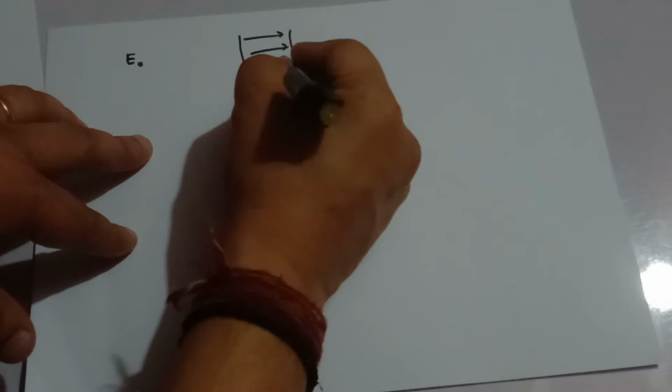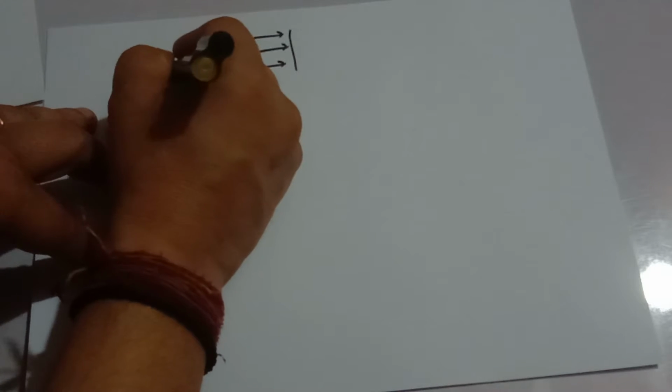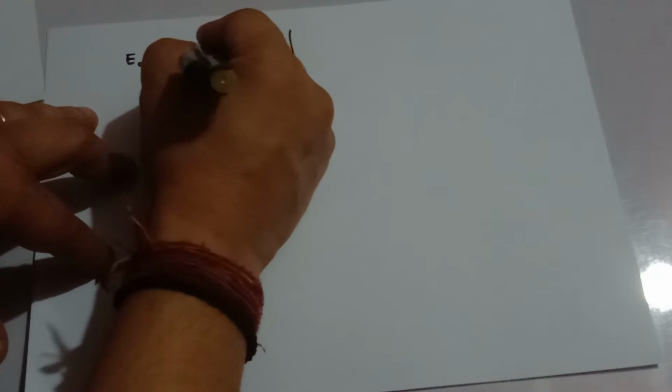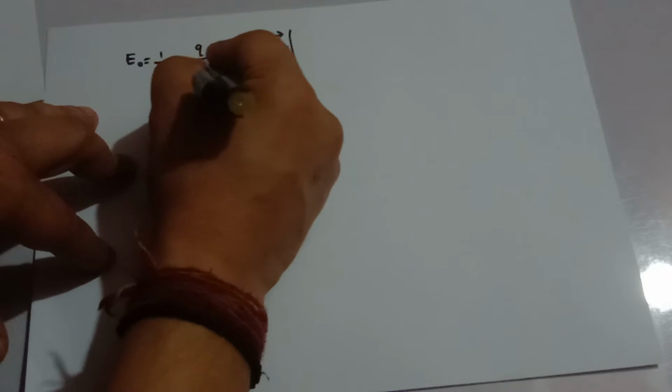Suppose the electric field, when there is only vacuum, is E naught, so its value is 1 upon 4 pi epsilon naught, that we know. And the electric field, suppose, is because of Q, and the distance is R square.